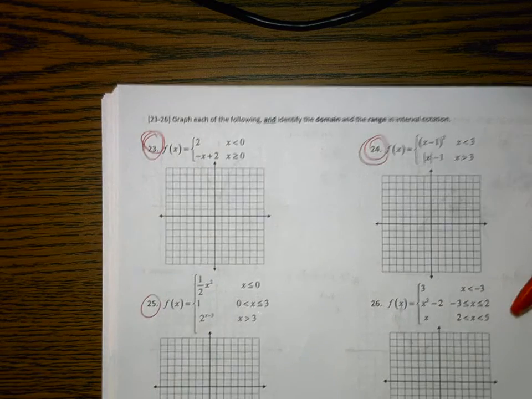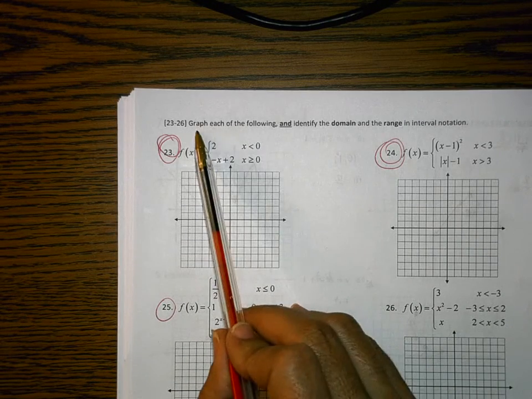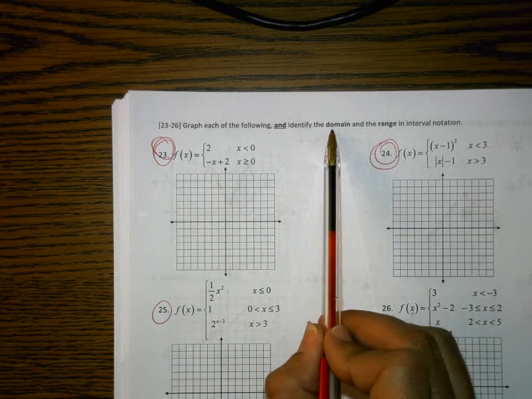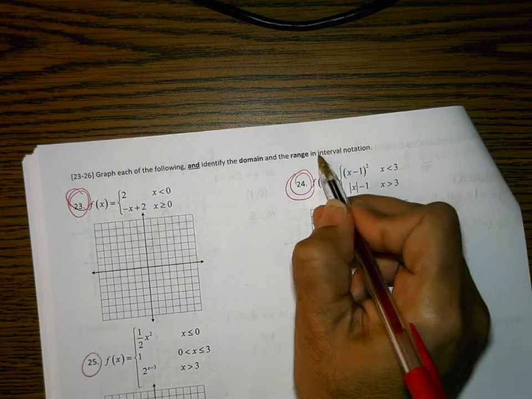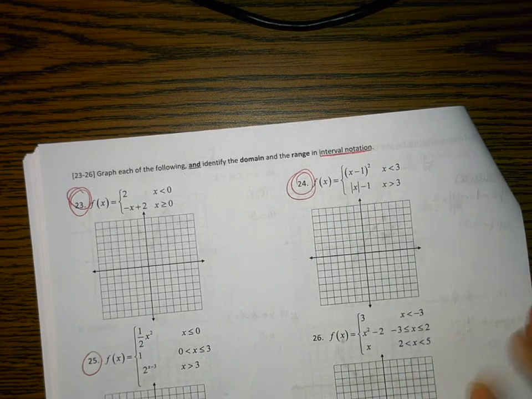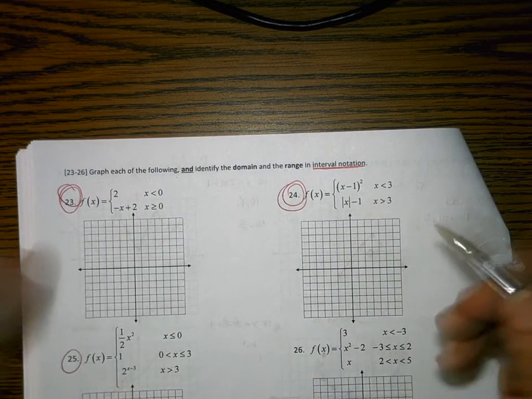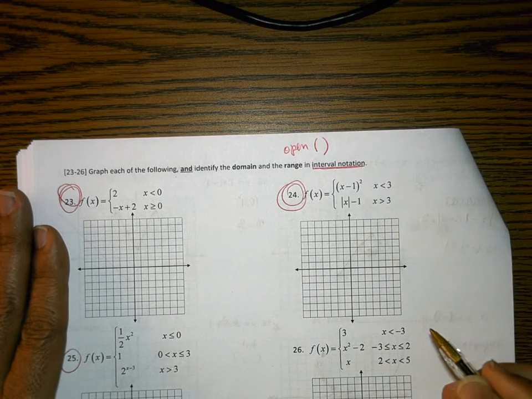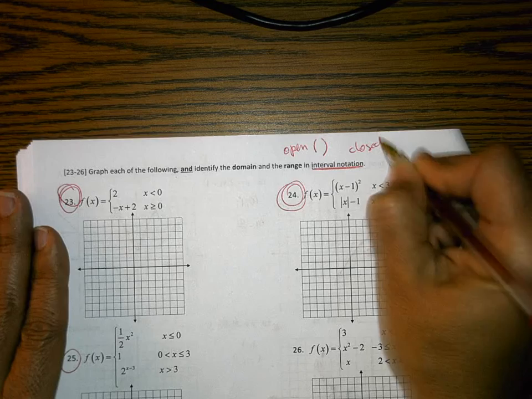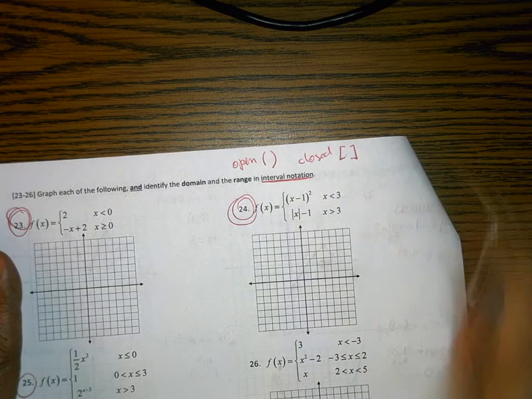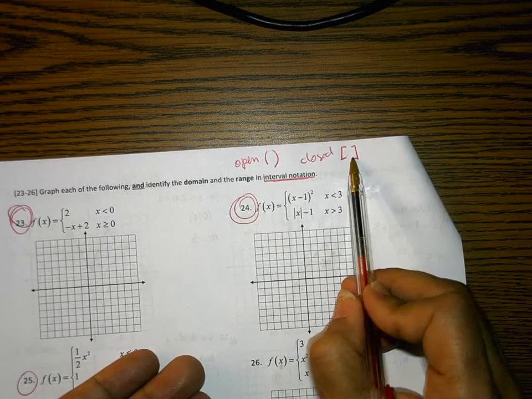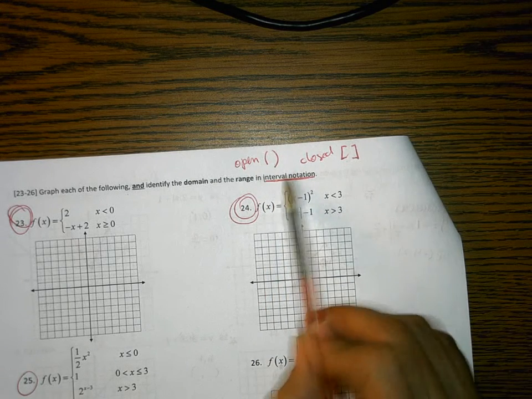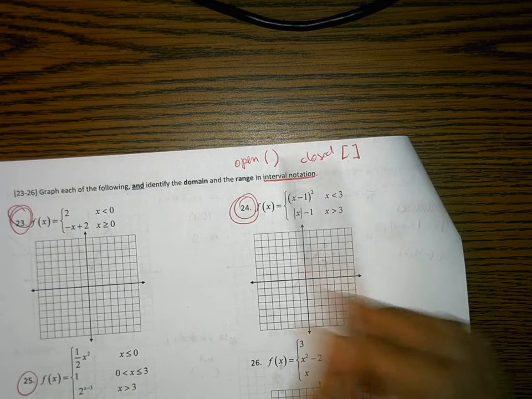This one is saying, graph each of the following, and then, very important, identify the domain and range in interval notation. They want us to use interval notation, so immediately I have to remember those rules. Open means I'm going to use parentheses, and anything that's closed or included, I'm going to use brackets. Something that is included is closed. Something that is not included is open, so I'm going to use parentheses. Those are the interval notation rules.